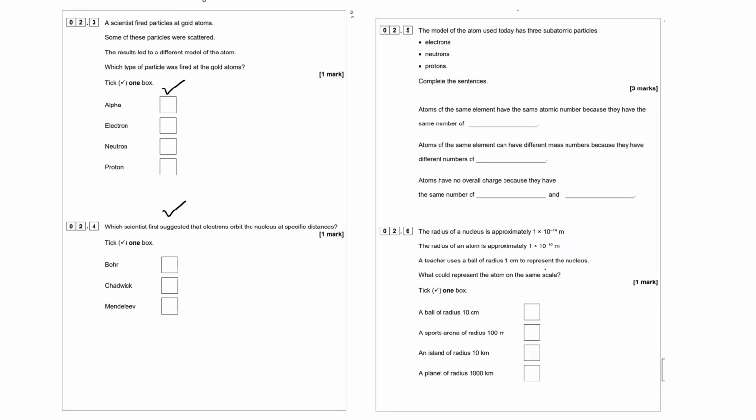2.5. The model of an atom used today has 3 subatomic particles: electron, neutron, proton. And this is the word they tend to use in the exam, which confuses students quite a lot. So you need to remember that subatomic particle just means proton, neutron, and electrons. Atoms of the same element have the same atomic number because they have the same number of protons.